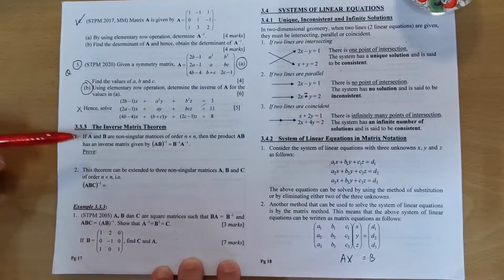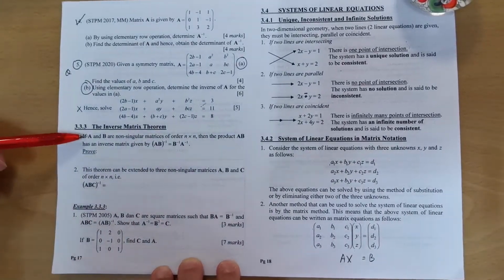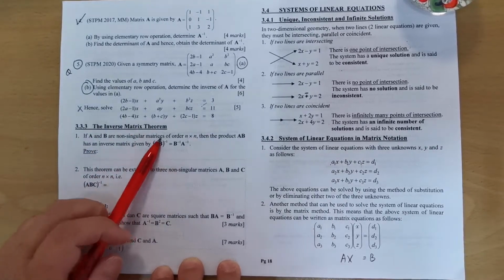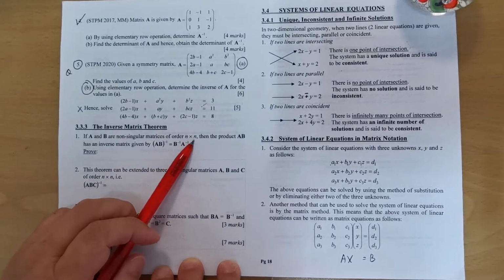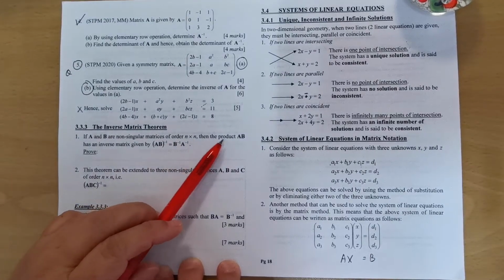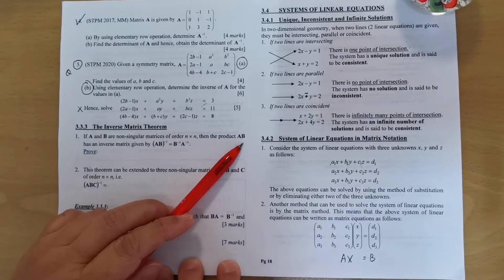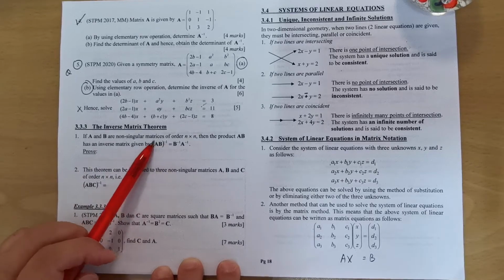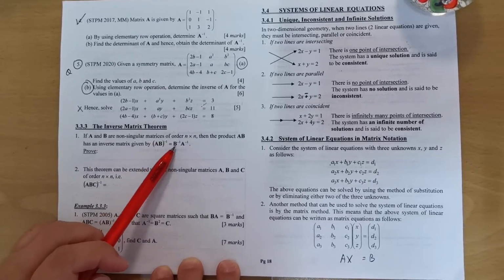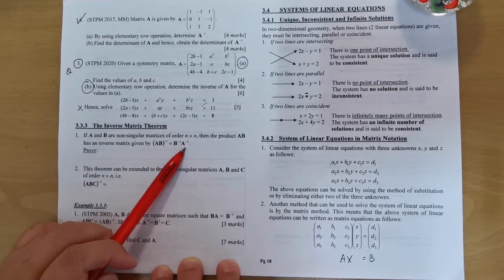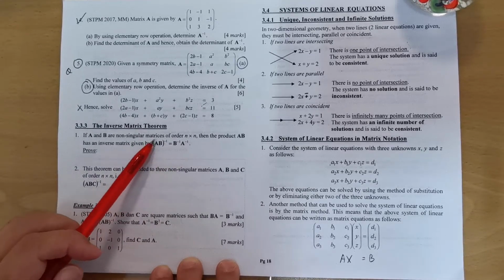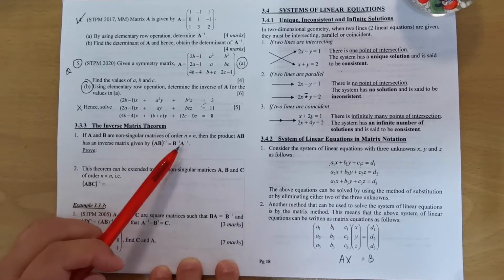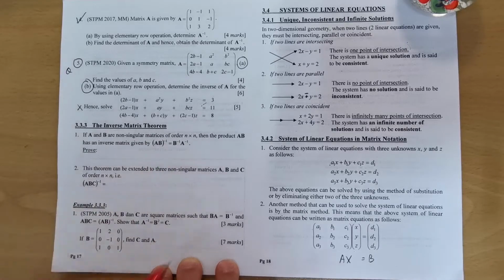Okay, so just one theorem. If matrix A and matrix B are non-singular matrices, which means they have inverses, of order n by n, so they are square matrices, then the product matrix AB will have an inverse matrix given by this. The inverse of AB will be inverse B multiplied by inverse A. So this one is a new matrix. When A is multiplied by B, it will get a new matrix. So the inverse of this new matrix will be the same as inverse B multiplied by inverse A.